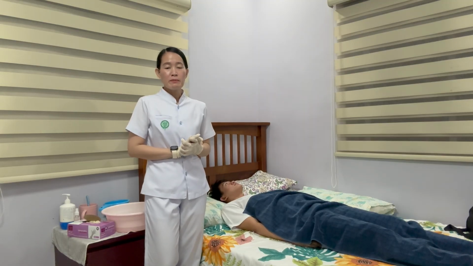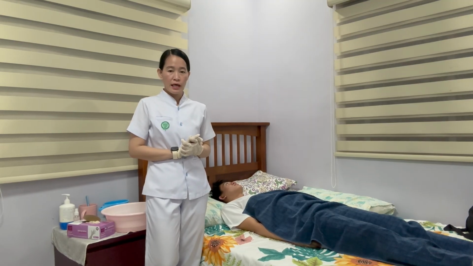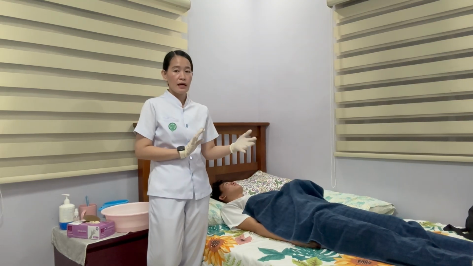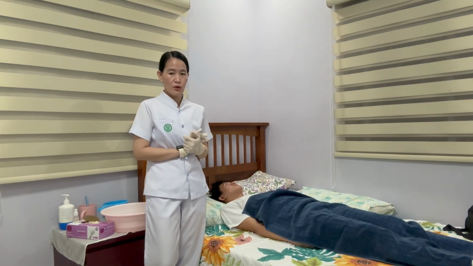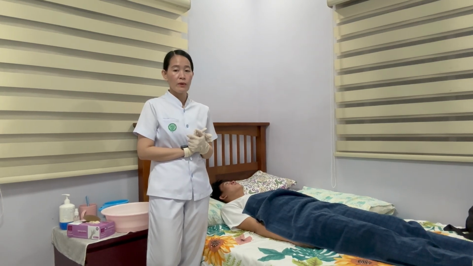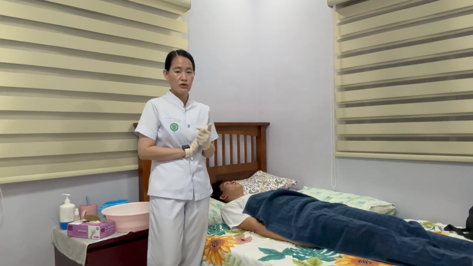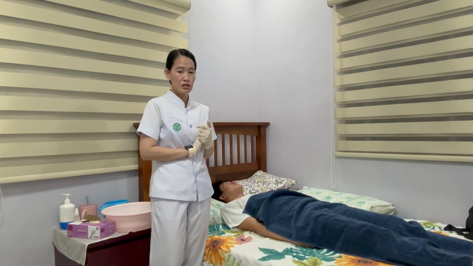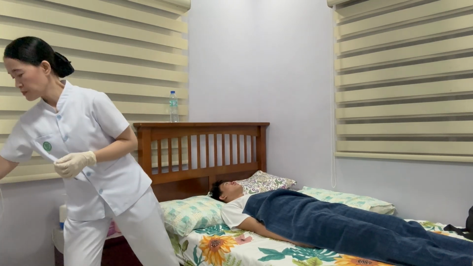Then return the bath blanket to its original position, expose only the legs, and put a towel under the legs. Wash, then rinse if necessary. Dry the leg from ankle to knee and knee to groin. Apply moisturizer if needed.